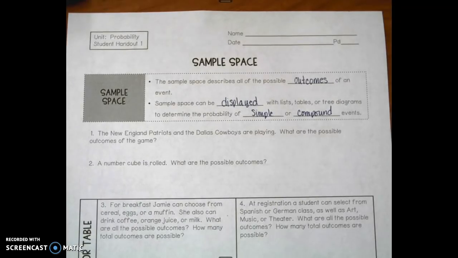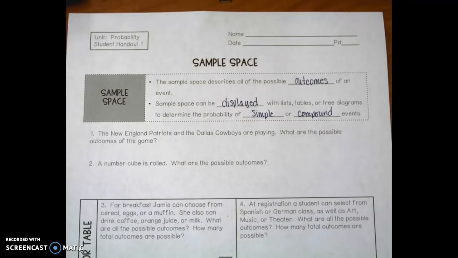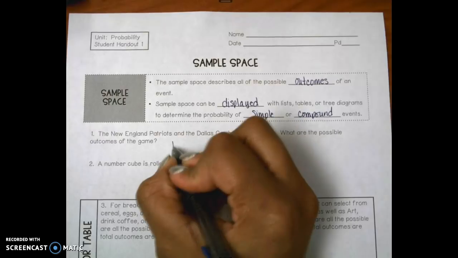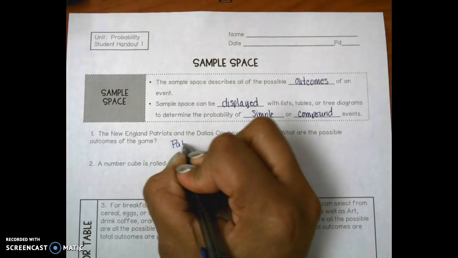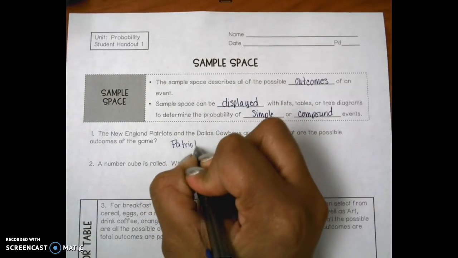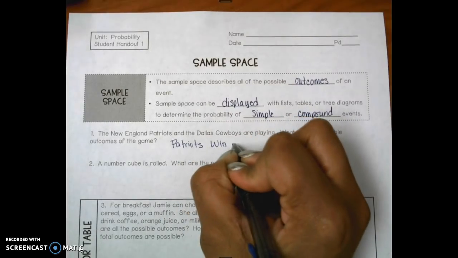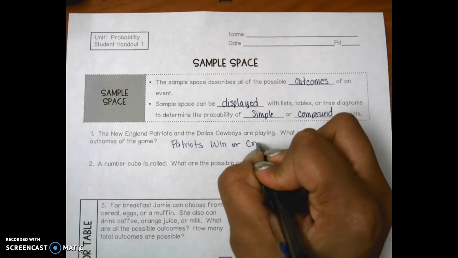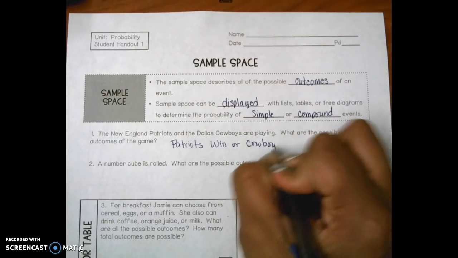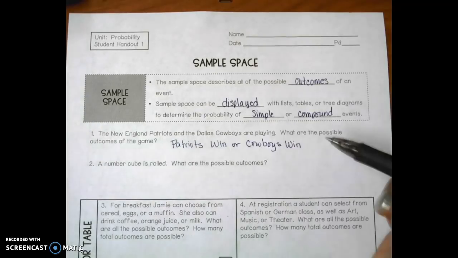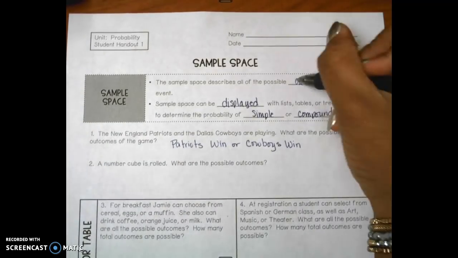So, for example 1, if the New England Patriots and Dallas Cowboys are playing, what are the possible outcomes of the game? The possible outcomes are that the Patriots could win, or the Cowboys win. Okay, that is an example of a sample space, as briefly as it could be.